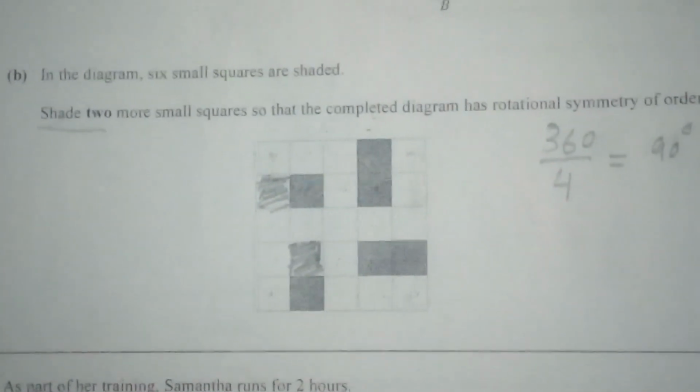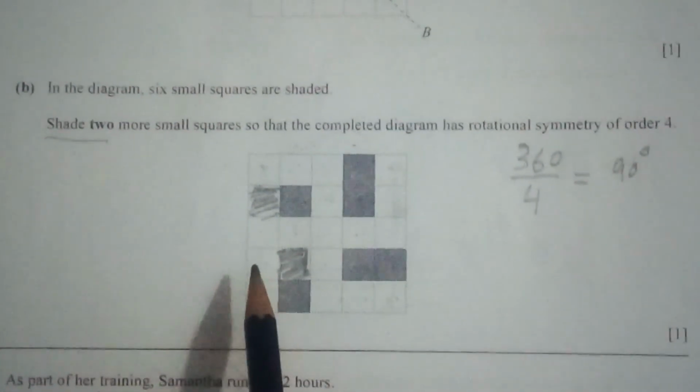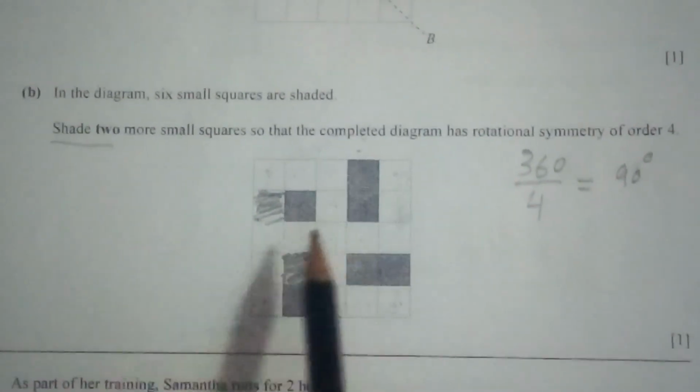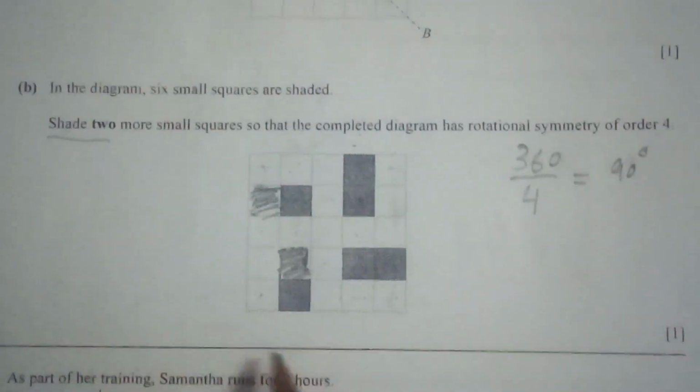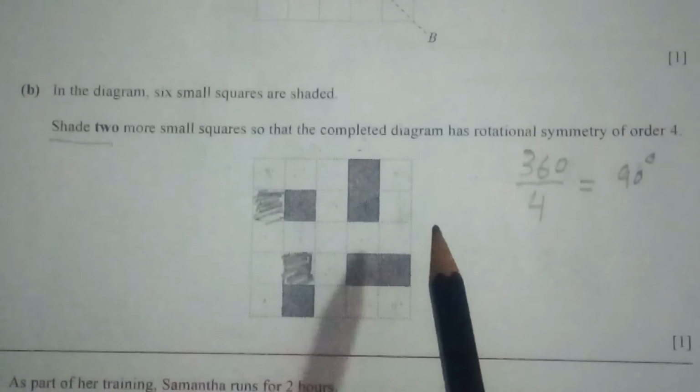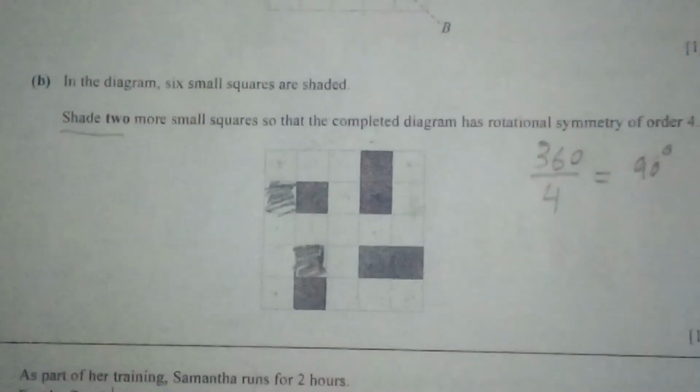A 90-degree turn. Look, the figure looks the same again. Another 90 degrees, it looks the same. Give it one more turn, 90 degrees, it looks the same. And one more 90-degree turn, it looks the same again. So after shading, this is how we have shaded two more boxes, and after shading those two boxes, this figure has attained rotational symmetry of order 4. Thank you for watching this video.